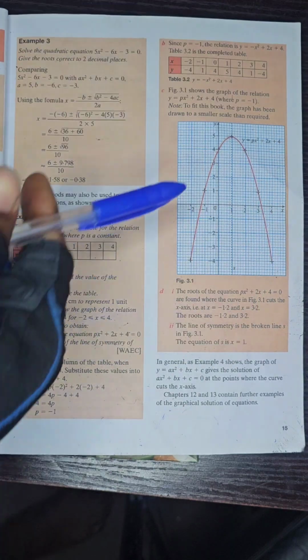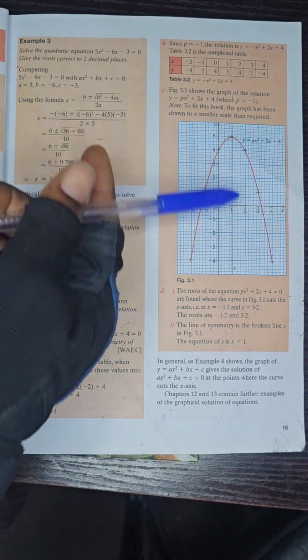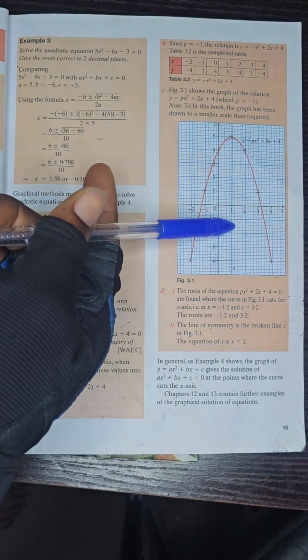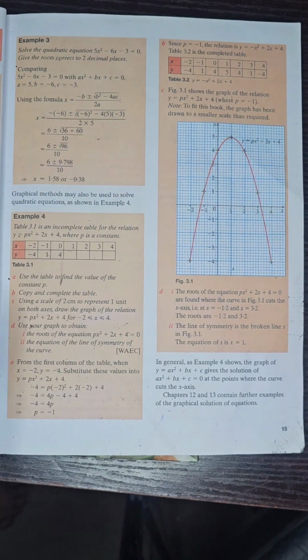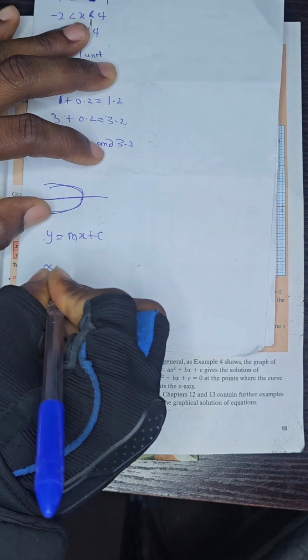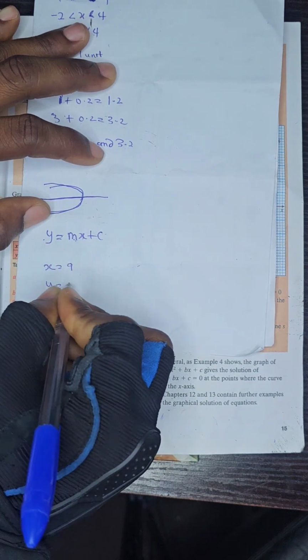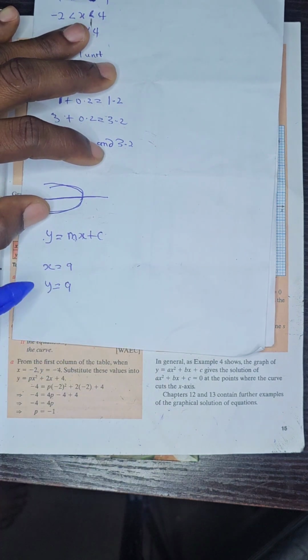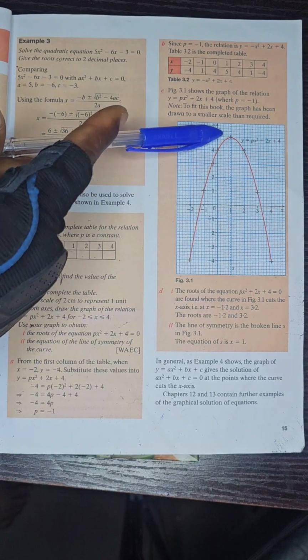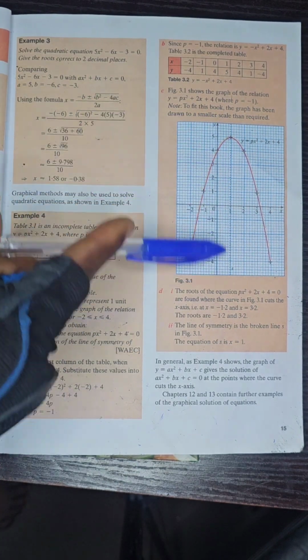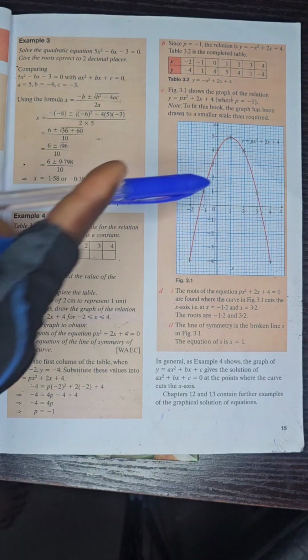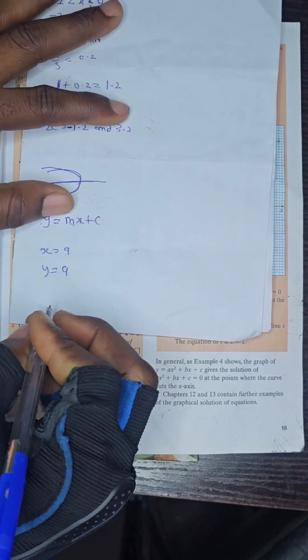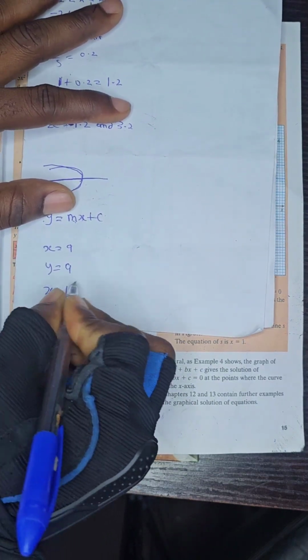But in this case where you have a line parallel to y, or maybe another case of parallel to x, the equation changes to x equals a or y equals a, depending on what it's parallel to. If it is parallel to y, it will be x equals a, but if it's parallel to x, it will be y equals a. A is just where the line crosses the x-axis. So in this case, this straight line crosses the x-axis at the point 1. So the equation of the symmetrical line is simply x equals 1.